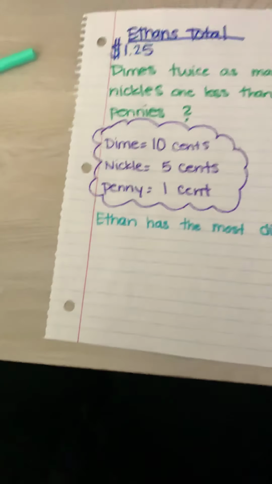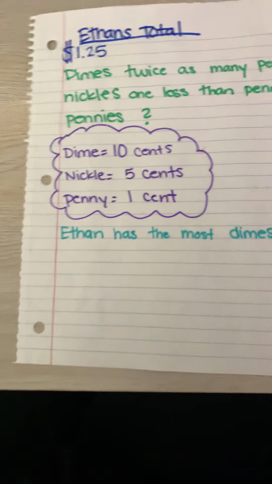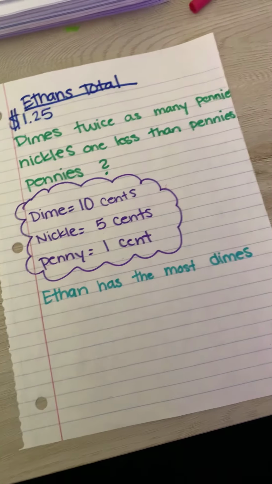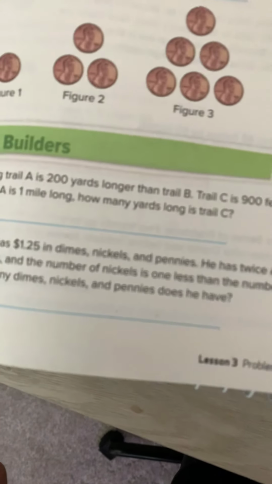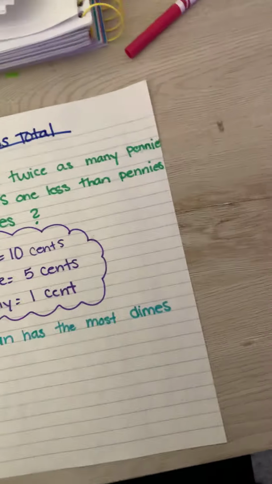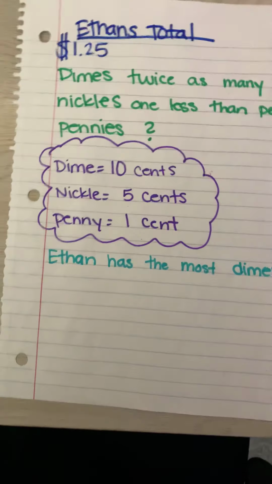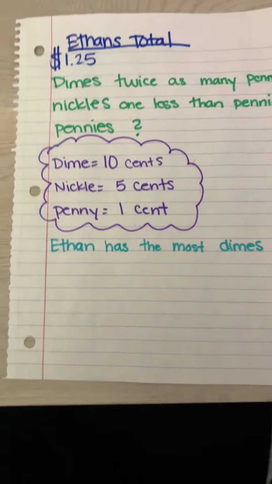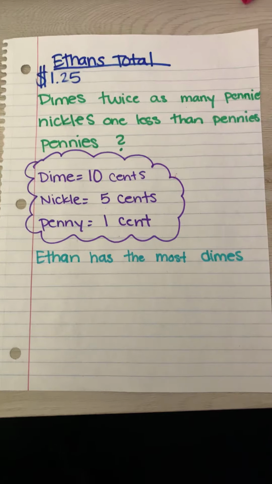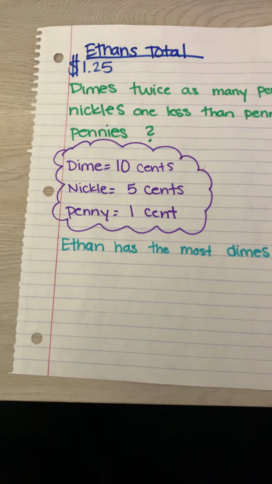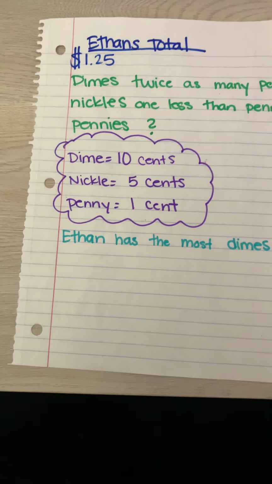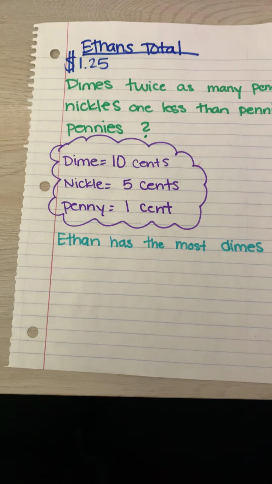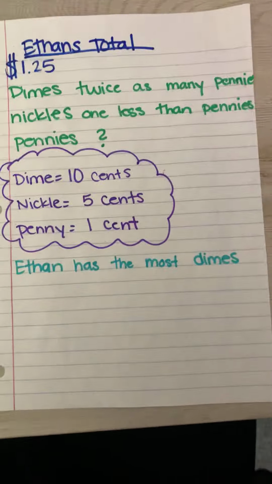All right, we are going to tackle problem number 5, page 815. Okay, so, that number, let me bring this over here. All right, so Ethan has $1.25 in dimes, nickels, and pennies. He has twice as many dimes as pennies, and the number of nickels is one less than the number of pennies. Okay, it's a lot of information here.